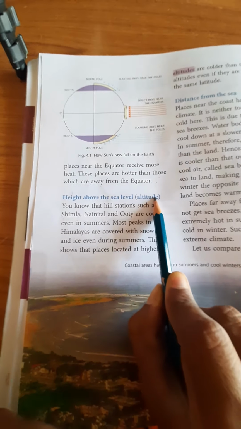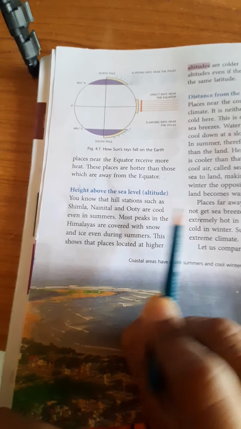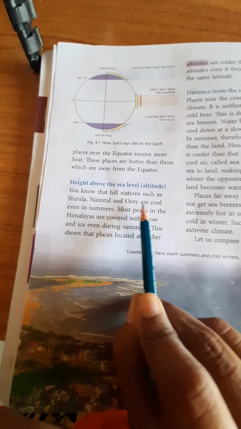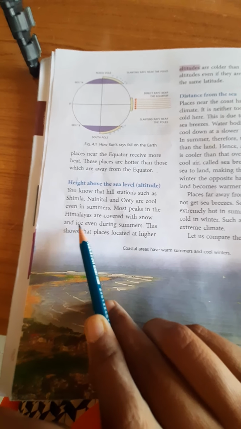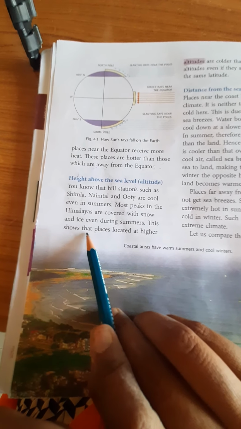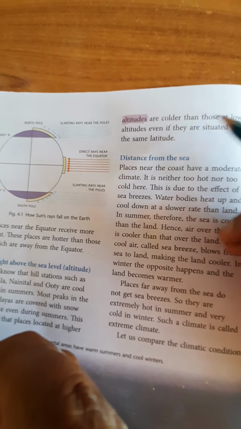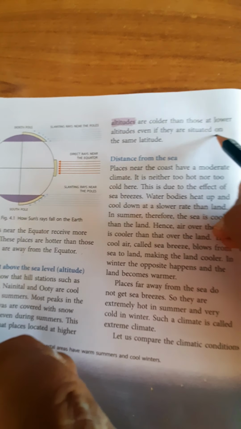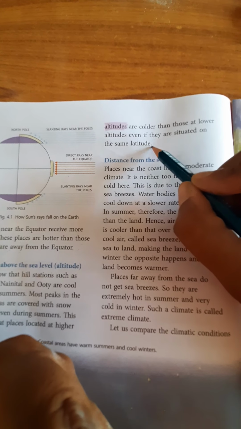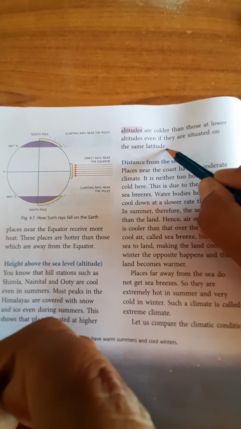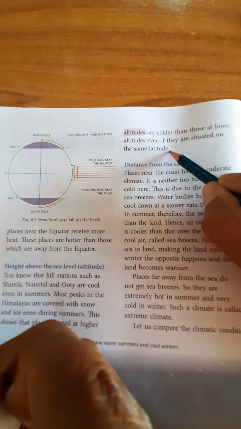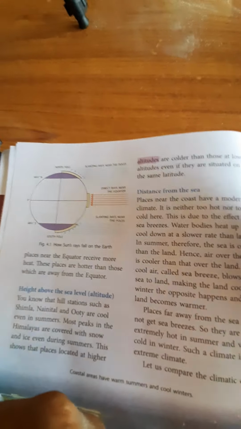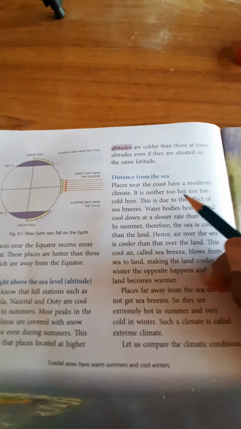Now, height above the sea level, altitude. You know that hill stations such as Shimla, Nainital and Ooty are cool even in summer. Most peaks in the Himalayas are covered with snow and ice even during summer. This shows that places located at higher altitudes are colder than those at lower altitudes, even if they are situated on the same latitude. So hill areas in the Himalayas will always be cold. Shimla, Nainital, Ooty. Ooty is also a very cold place.